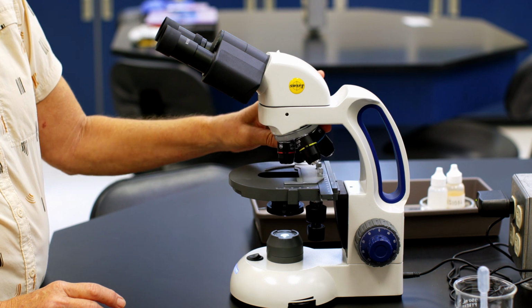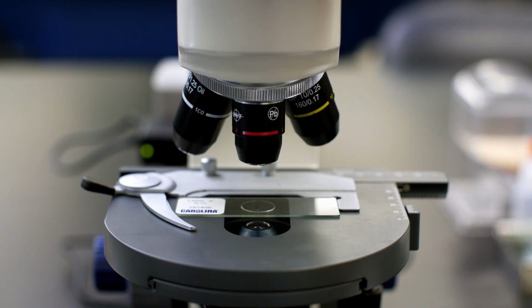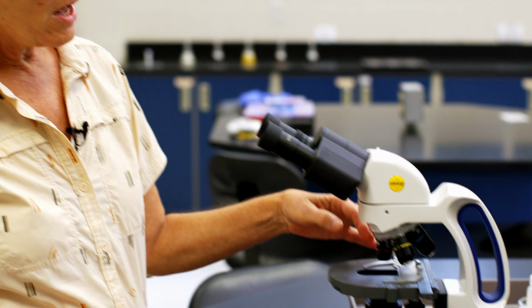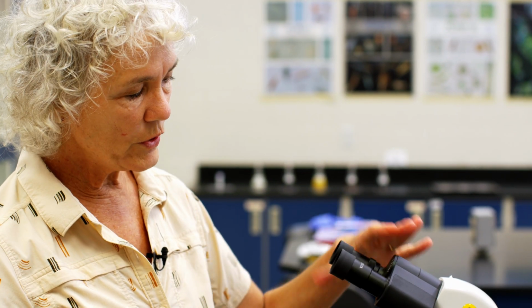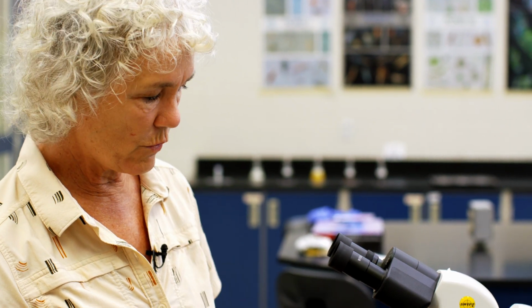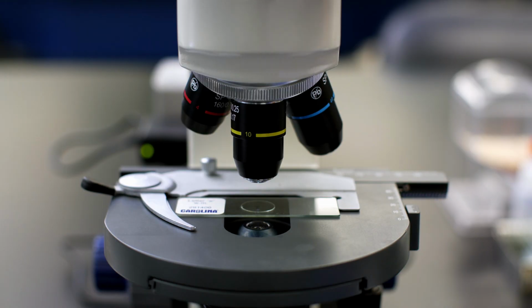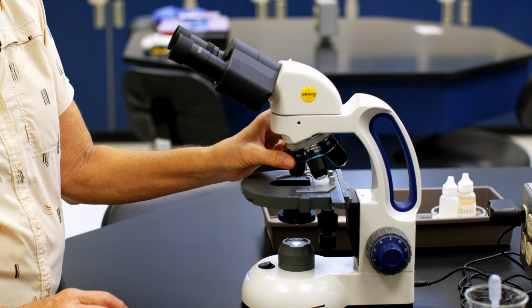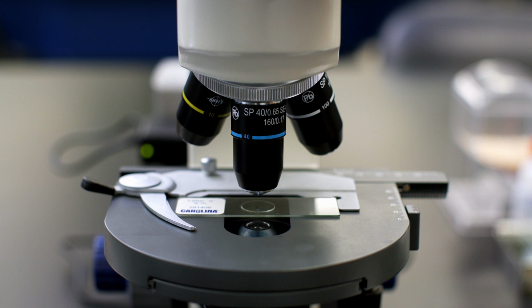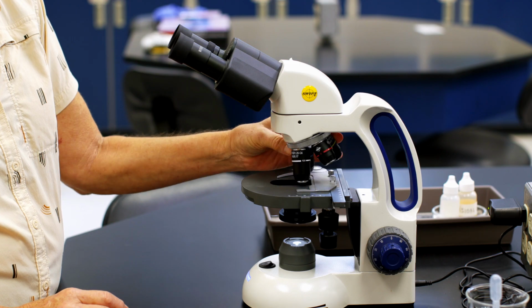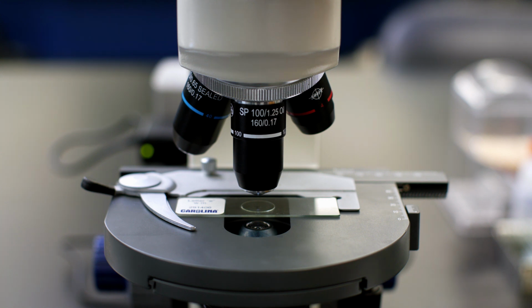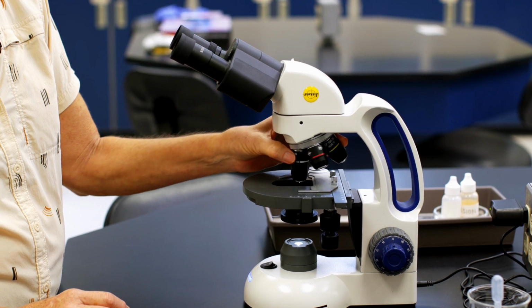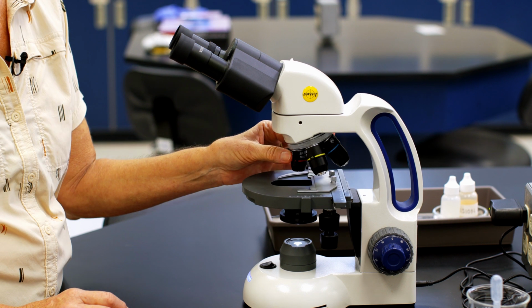The smallest one has a little 4 on the side of it. That means it has 4 times magnification. And combined with your ocular, that's 4 times 10, or 40 times total magnification for this lens. If you move to this one, it has a 10. So 10 times 10 is 100 times magnification. This one has a 40. That's 400 times magnification, and this one has 100. So that's 1,000 times.